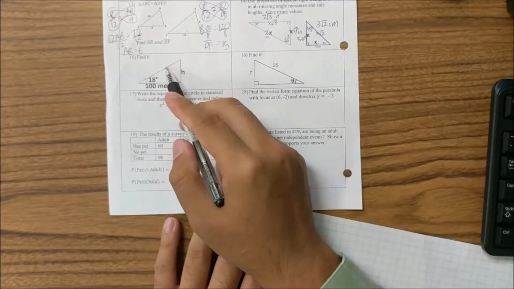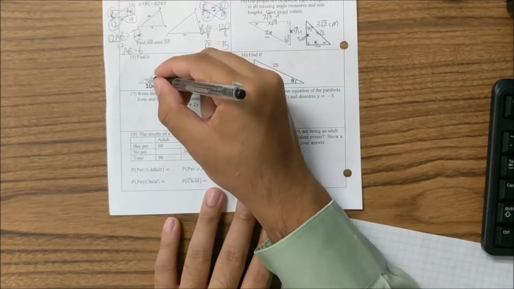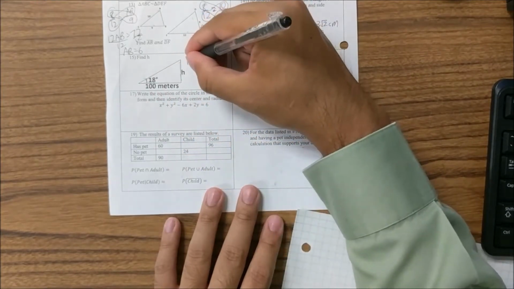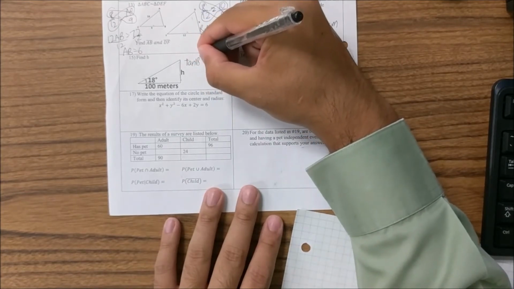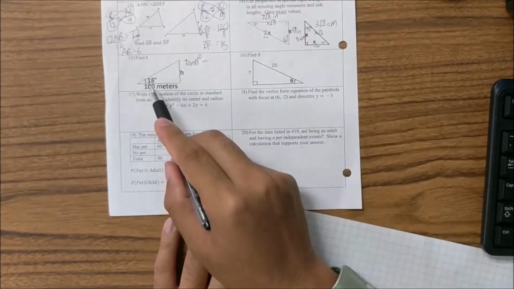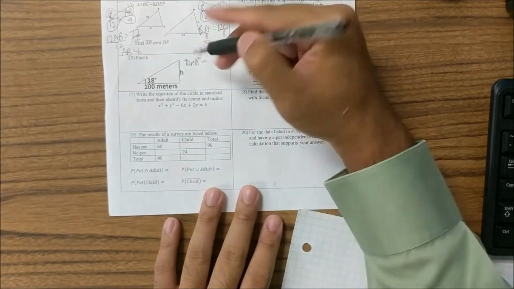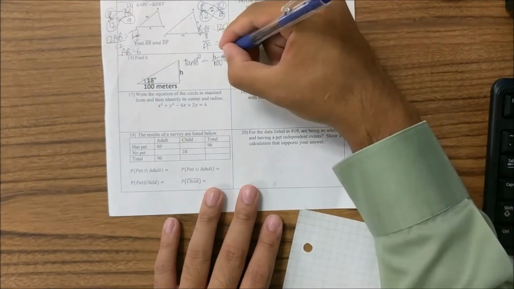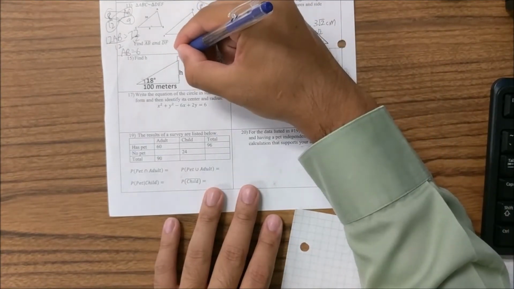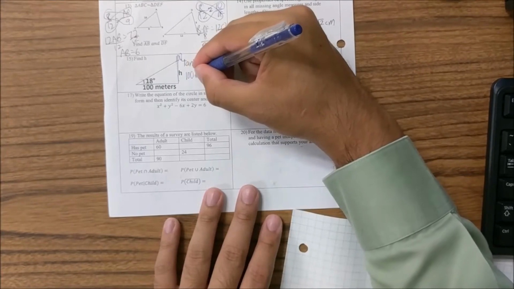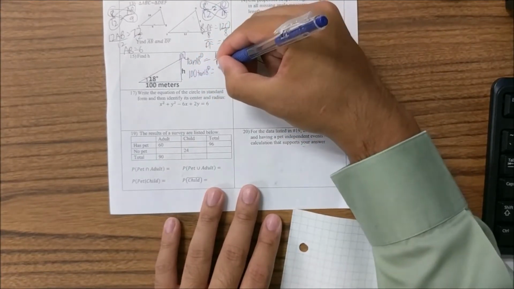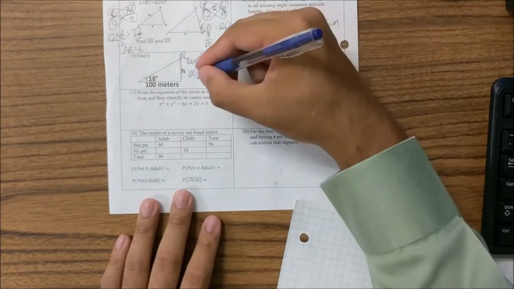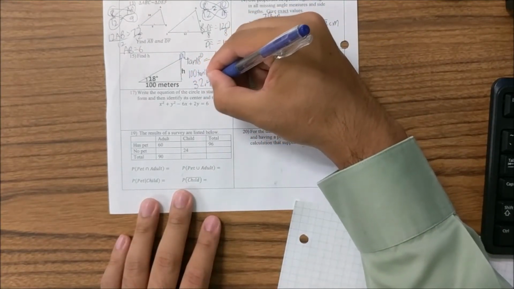Find h. So starting from the given angle, we know the opposite and the adjacent legs. So tangent is the appropriate trig function. So opposite over adjacent. And then we want to get the h by itself. So I'll multiply both sides by 100. Okay, so then you type 100 times tangent of 18 into your calculator, and you get approximately 32.49 meters.